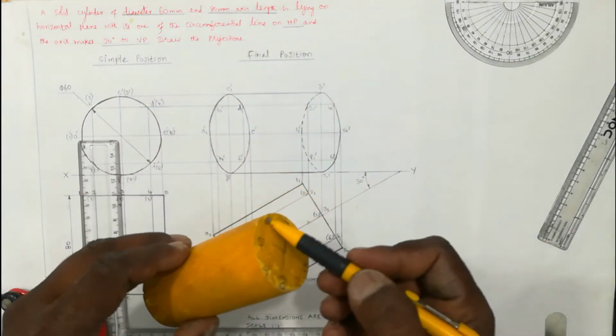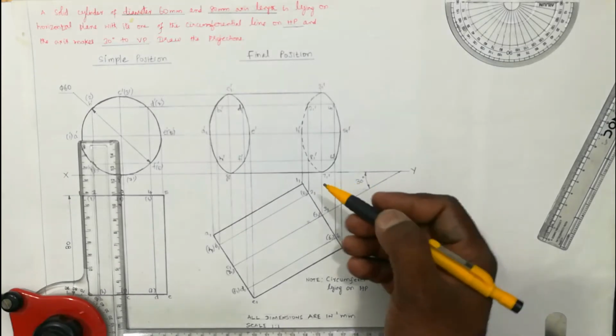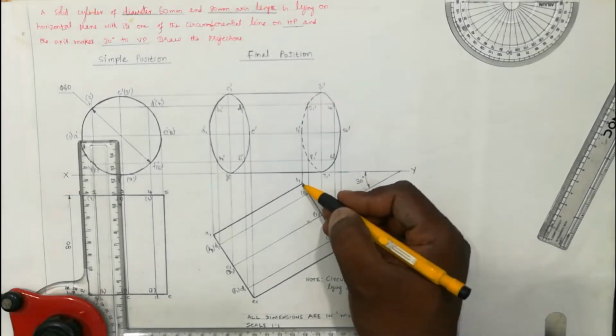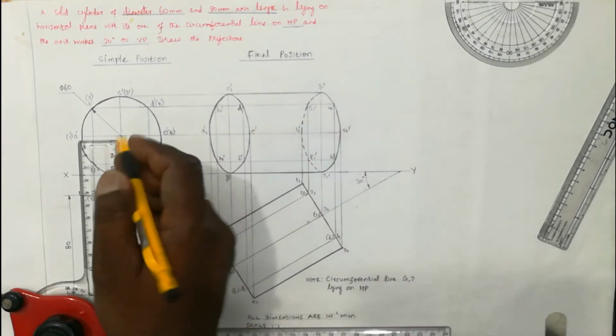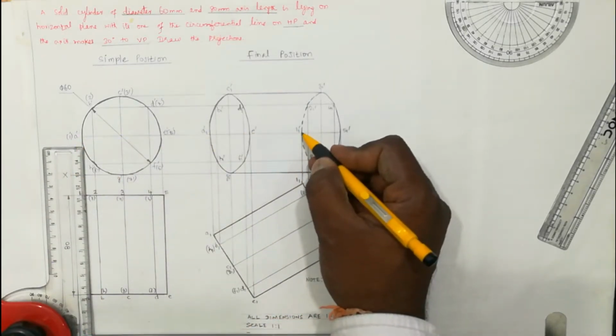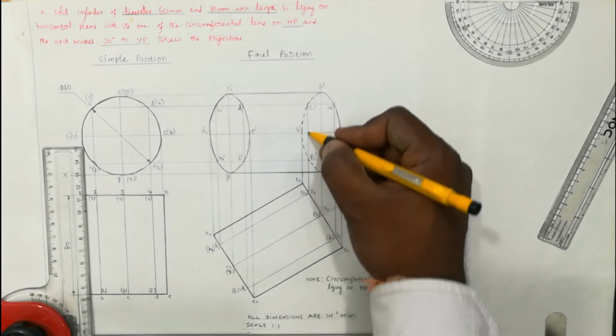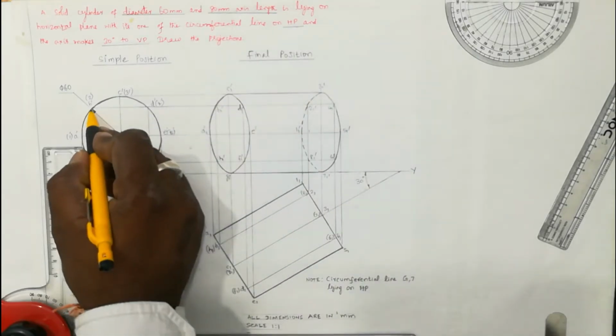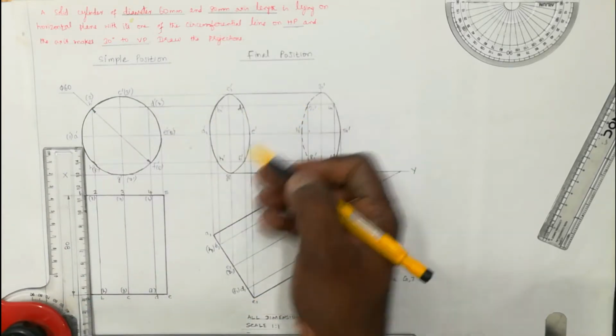The cylinder is given in terms of numbers. So from point 1 suffix 1, draw a vertical projector with a 2H pencil. Draw a horizontal projector from 1 dash. Both intersect at a point marked as 1 suffix 1 dash. Repeat for 2: vertical projector, and horizontal projector from the front view. What you repeated for this ellipse.